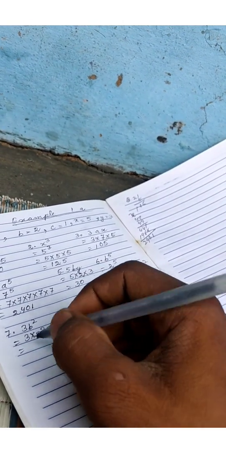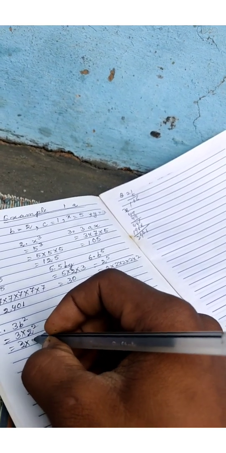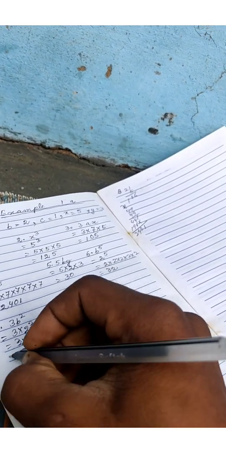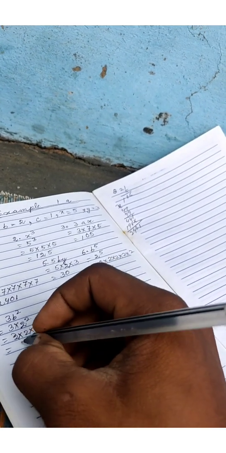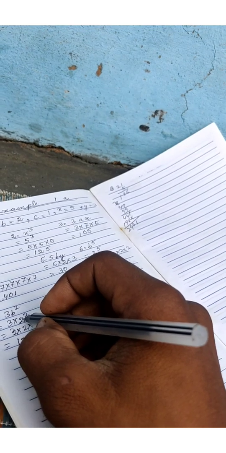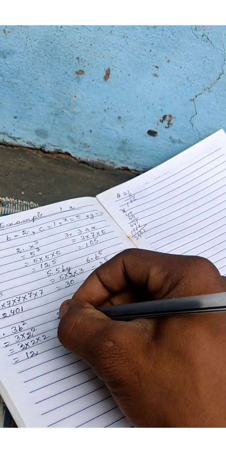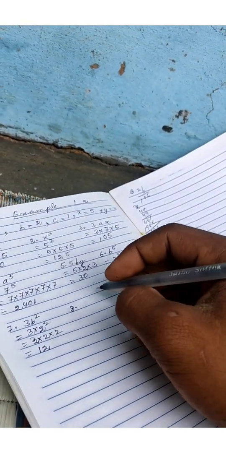So the square, okay. 3 into 2 into 2. 3 to the 6, 6 to the 12. Or else simply, if you know the square of 2, which is 4, so 3 into 4, that is 12.